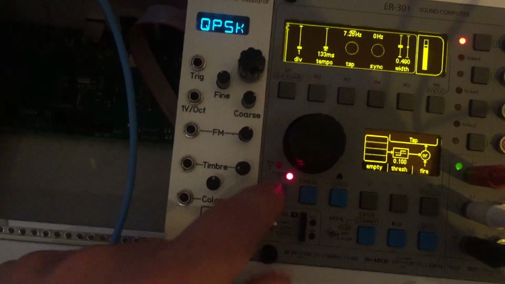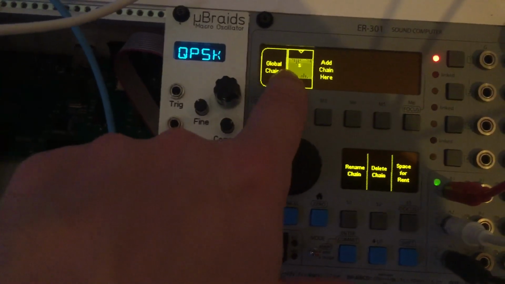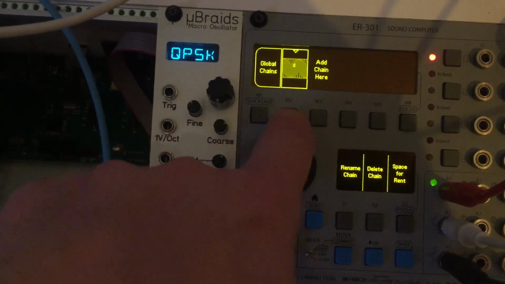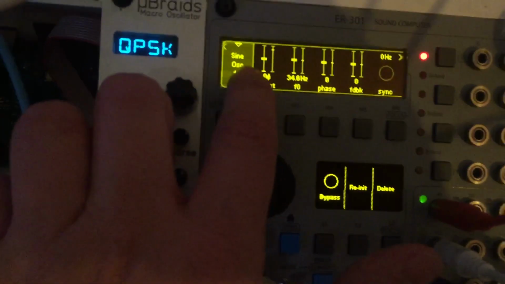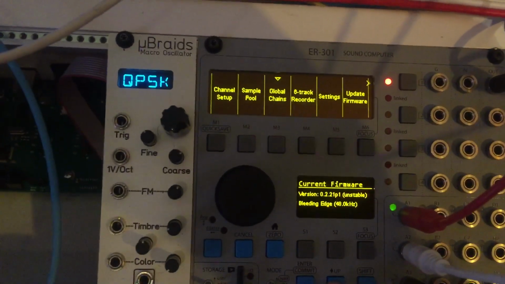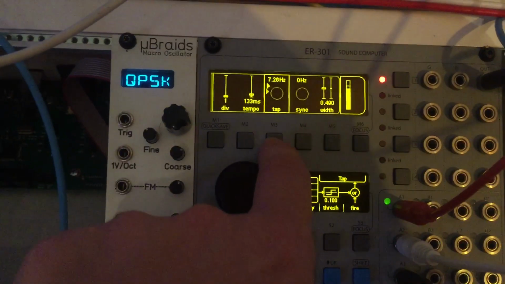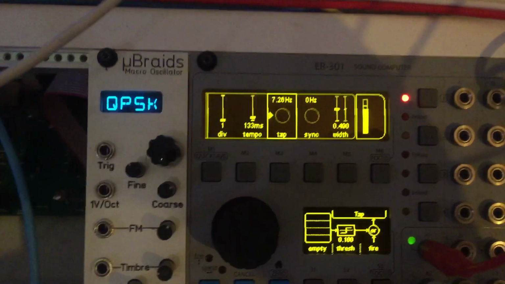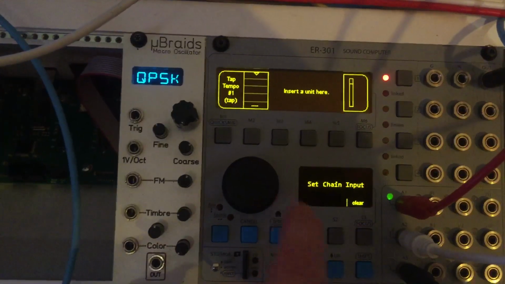So what I've done in my admin area, global chains, I have a sine wave oscillator called S. And I basically just have my keyboard controlling the pitch of that. And what I'm going to do is feed that to the tap tempo, that global chain. And I'll show you why I'm doing this in a minute. It'll all become clear. So I'm going to assign the tap to a global chain.